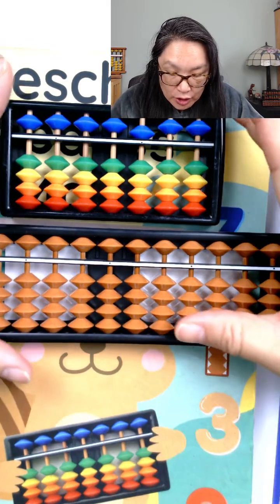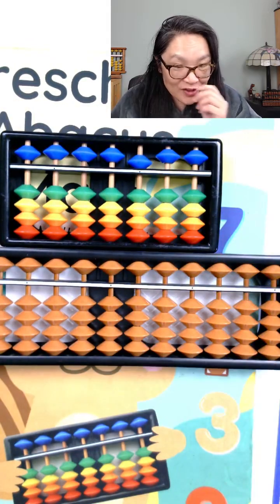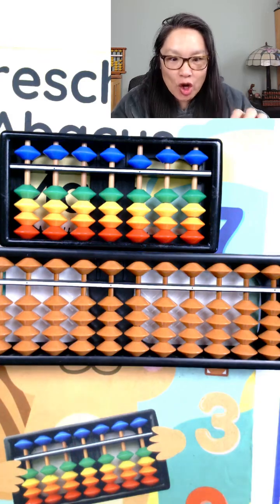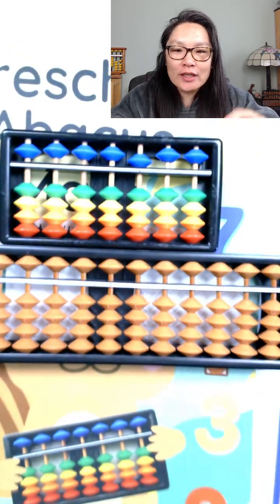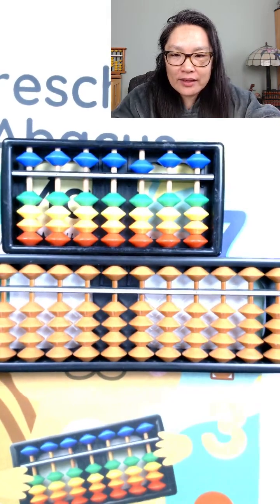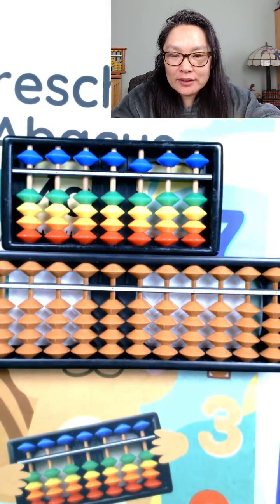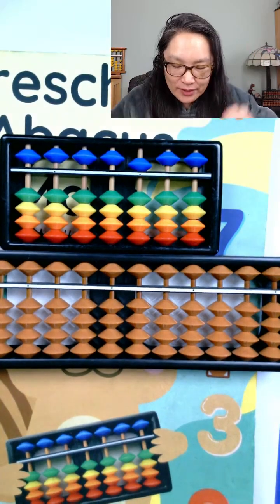These two abacus work the same. You know nothing. You will know. All right. And my camera is so bad. Sorry, let me readjust the camera.